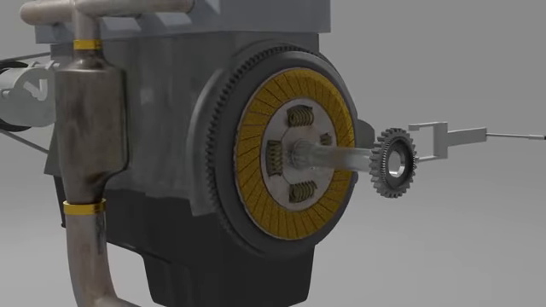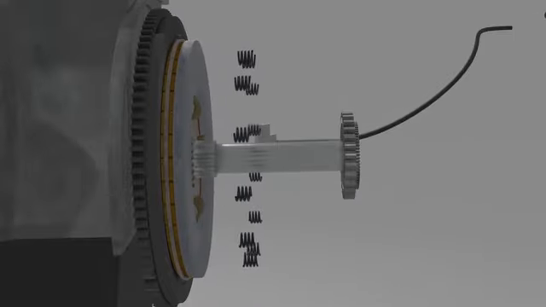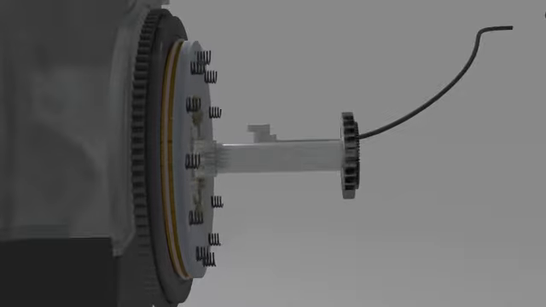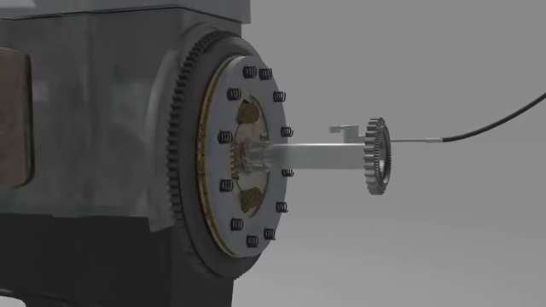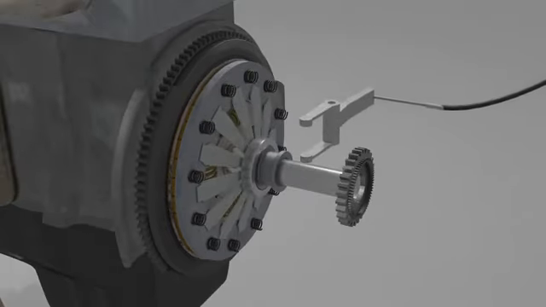Then how do we add force to push the clutch disc? Behind the clutch disc there are a pressure plate and a series of springs. The pressure plate will push the clutch disc, and the springs add force to hold the pressure plate to keep pushing the clutch disc, so that in this position the clutch disc is engaged to the flywheel. Then how do we disengage the clutch? We need an additional mechanism. It is the releasing mechanism. It includes the release lever, release bearing, and release fork.